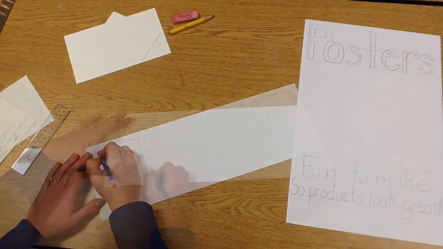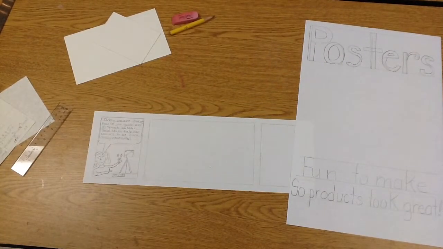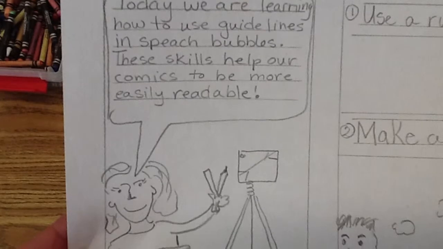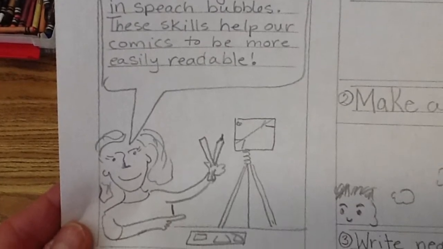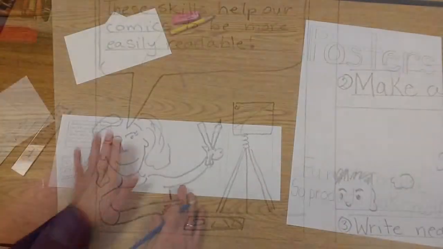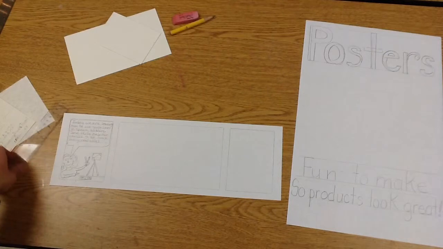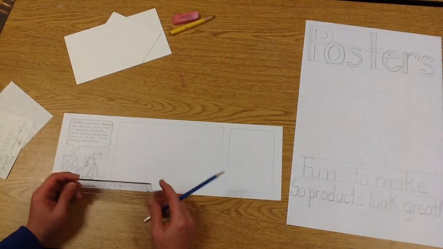All right, part 1. Today we are learning how to use guidelines in speech bubbles. These skills help our comics to be more easily readable. Now, what happens next? Well, I could do this anyway. But the important thing is what needs to be said. And that is that we need to use a ruler, a sharp pencil, and we need to have a plan.